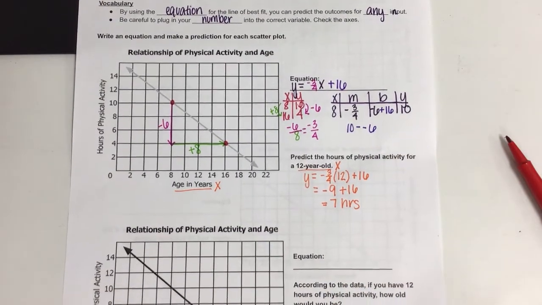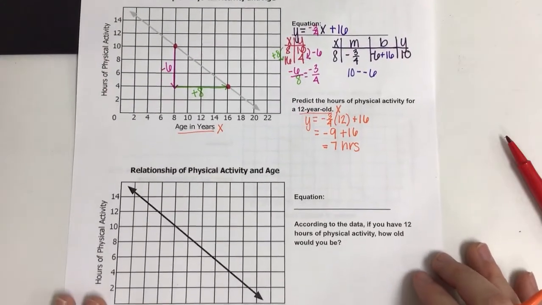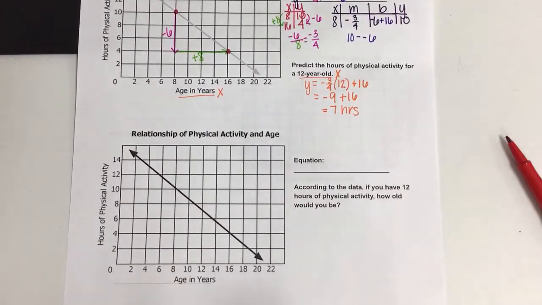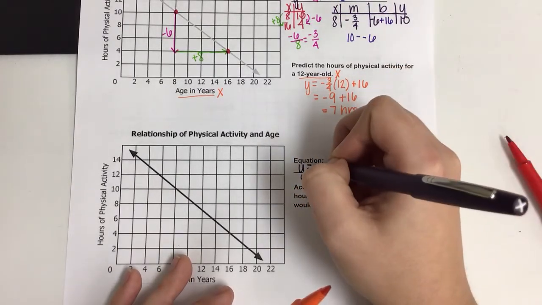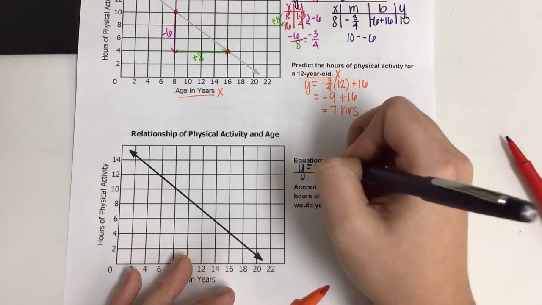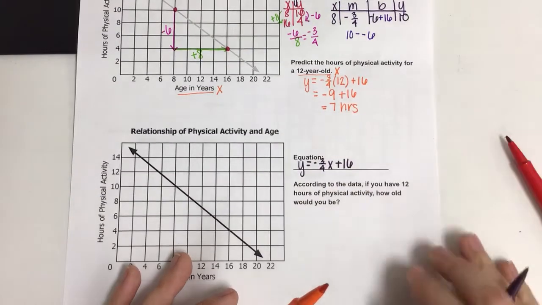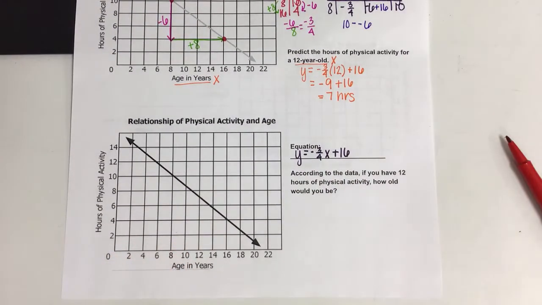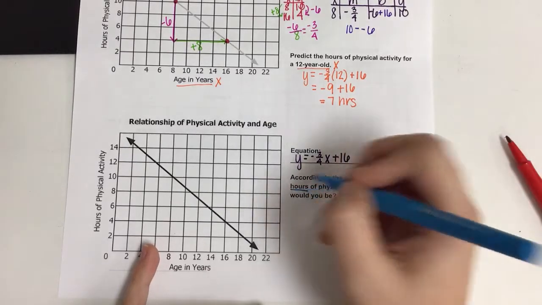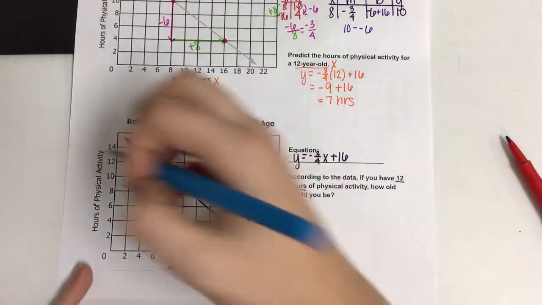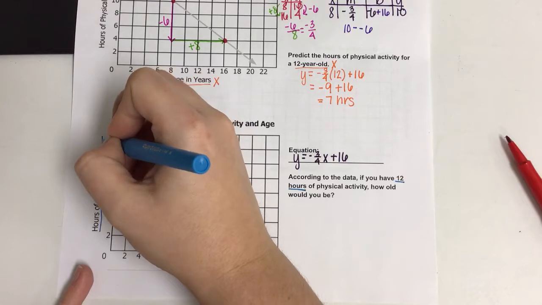Now if you look at our first two graphs, they are actually identical, so we've already done the work to find our equation. So we have y equals -3/4x plus 16. But this time it asks us, if you have 12 hours of physical activity, how old would you be? So this time we know that we have 12 hours, and hours of physical activity is our y.